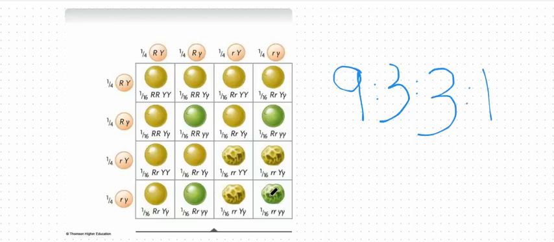So this is what Mendel consistently found, this 9:3:3:1 ratio, when he conducted dihybrid crosses from true breeding parents.